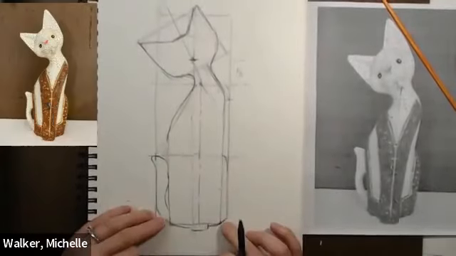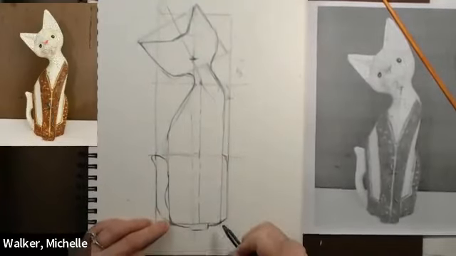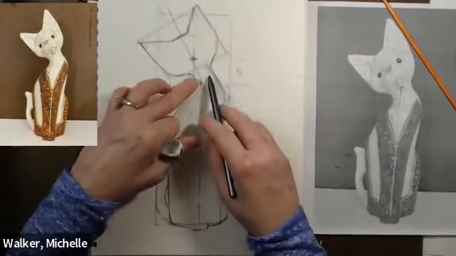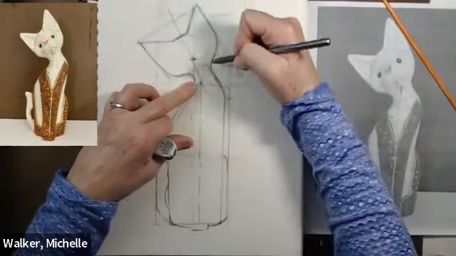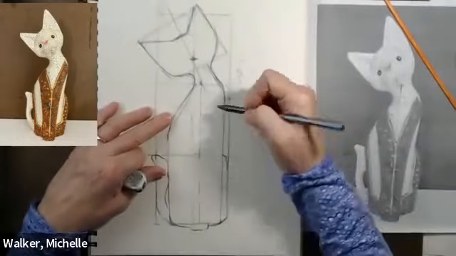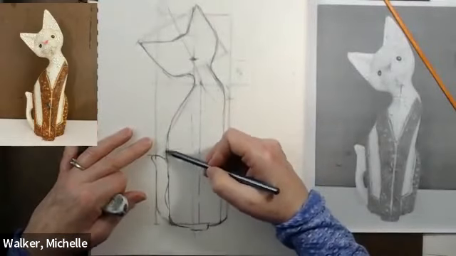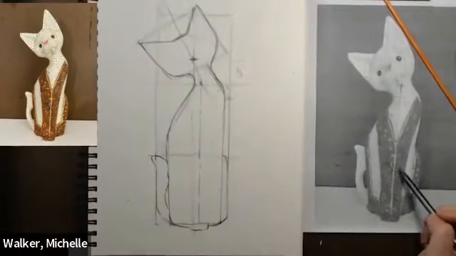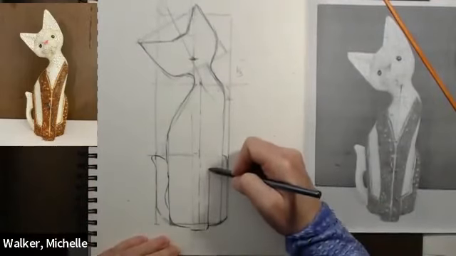Okay. So I have pretty much the contour line of the body and the contour line of the leg and the tail. I come up to the neck. This line. Now I'm just looking at my curves. I'm looking at the curves and how they feel. That feels good. Okay. Now let's get the legs, the front legs. So they go up.